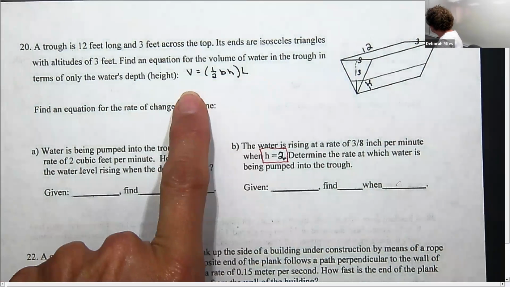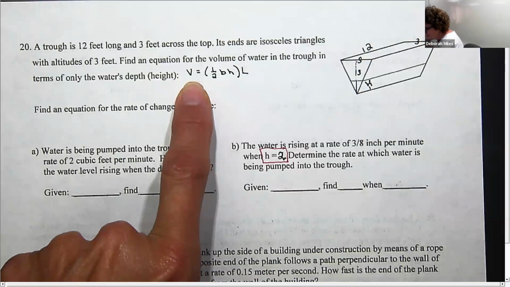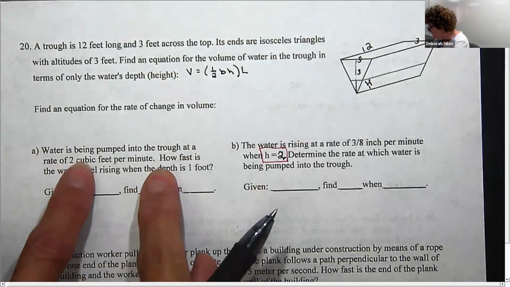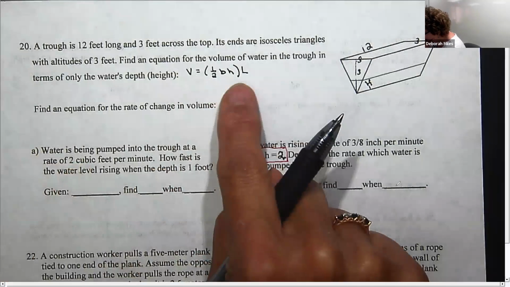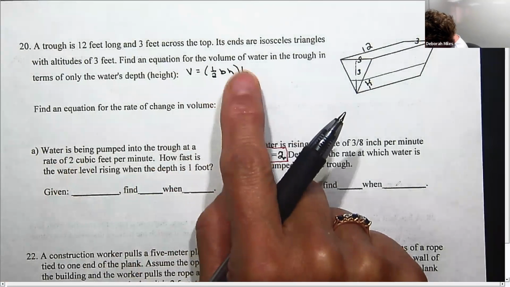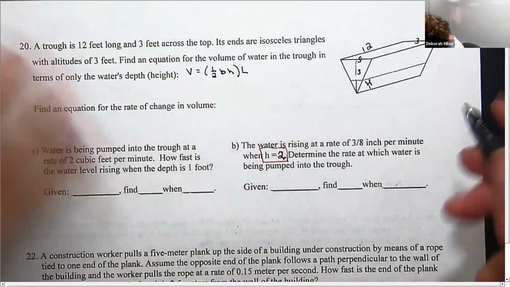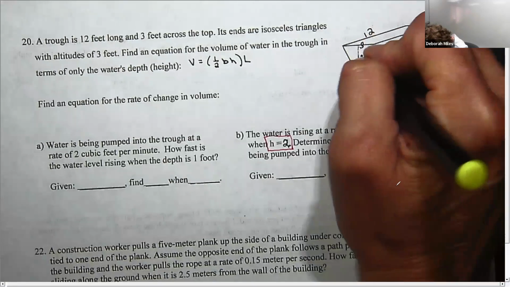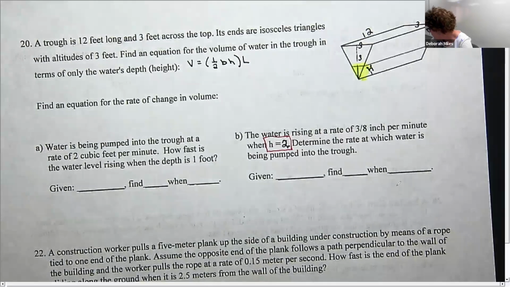Right now, this equation has 4 variables in it, and I can't differentiate it until it only has the variables whose rates I'm either given or am looking for. So I can't have 3 variables on the right-hand side. I can put 12 in place of the length, but what about the base and the height? What do I know about the base and the height of the water at any depth? At that depth right there. Why are they the same?